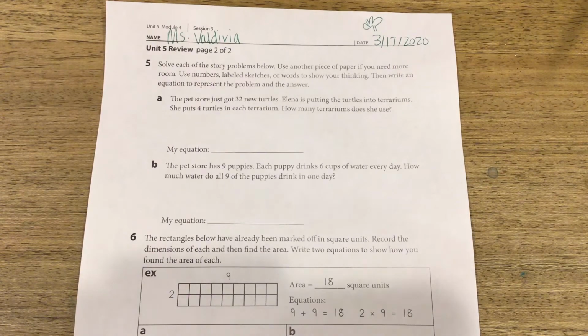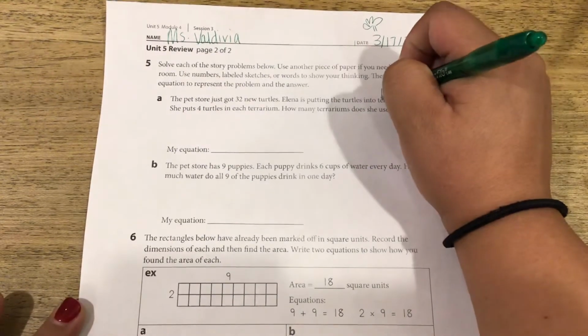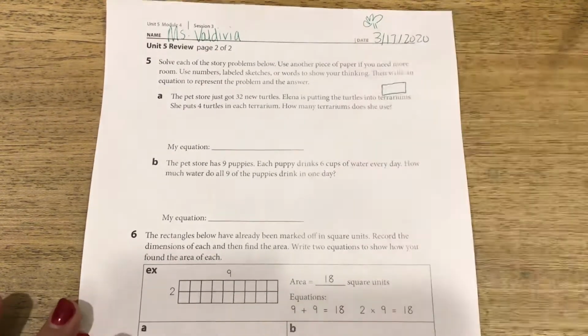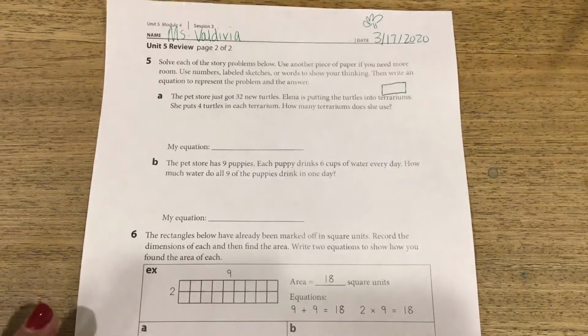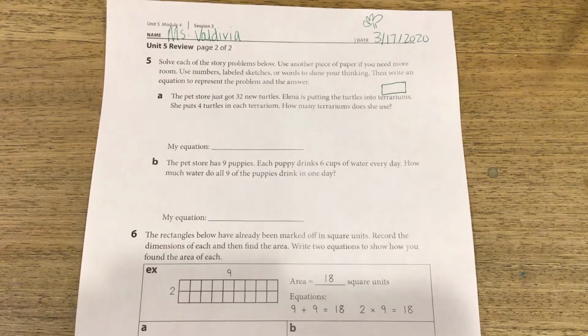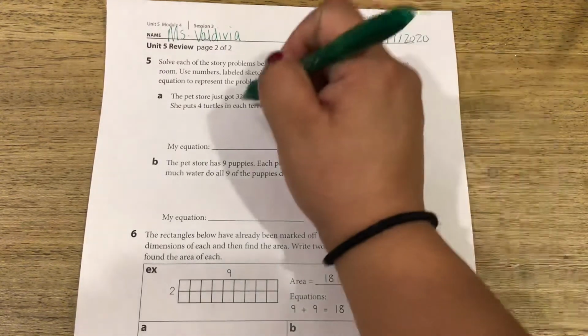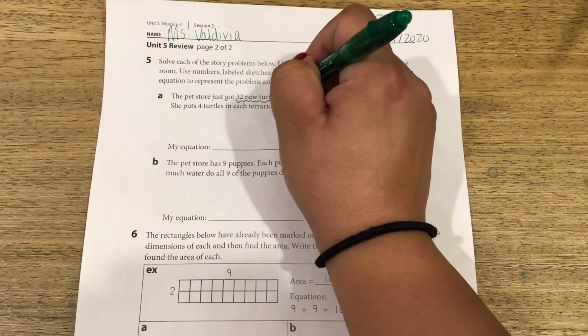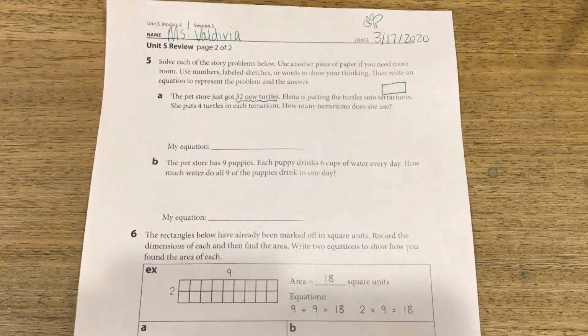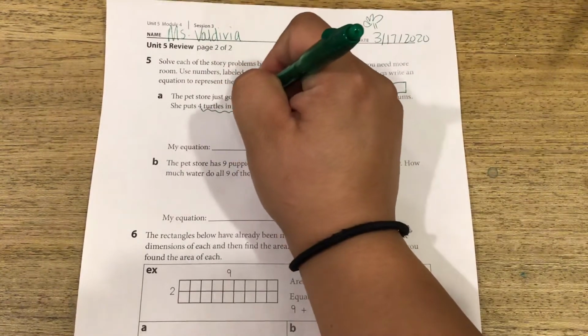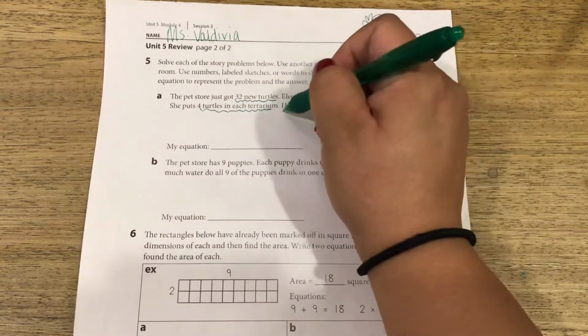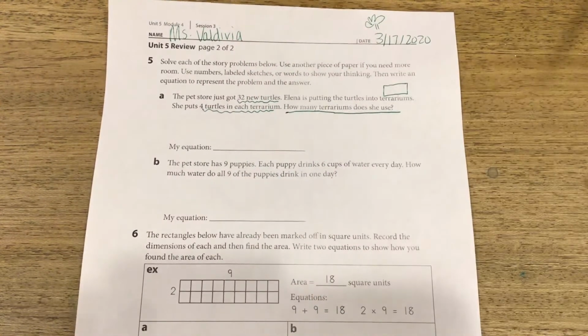A says, the pet store just got 32 new turtles. Elena is putting the turtles into terrariums, and these are like aquariums, like what you would put a fish in. I'm going to do a box so you just know a terrarium is like a tank. She puts 4 turtles in each terrarium. How many terrariums does she use? So we know there are 32 new turtles, and she puts 4 turtles in each terrarium. And our question is asking, how many terrariums does she use?